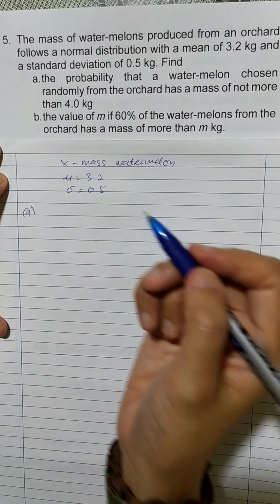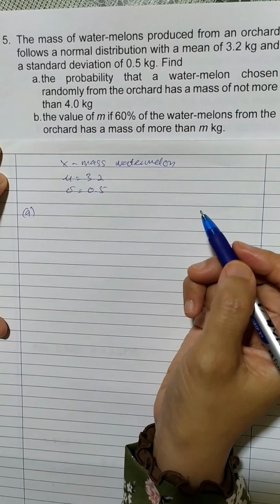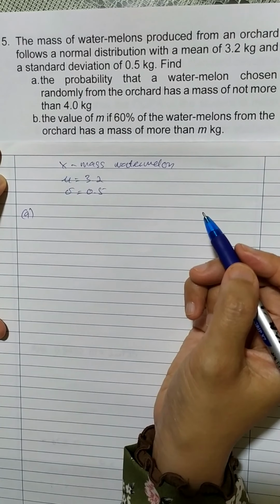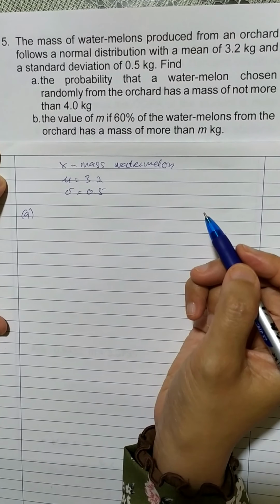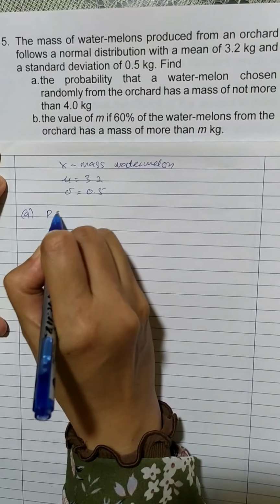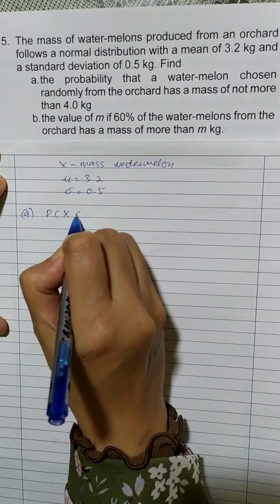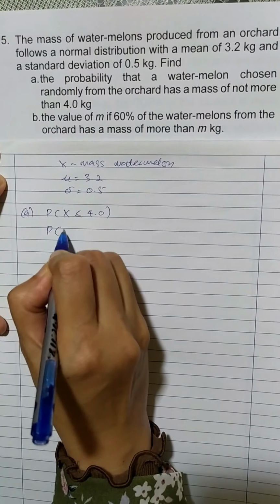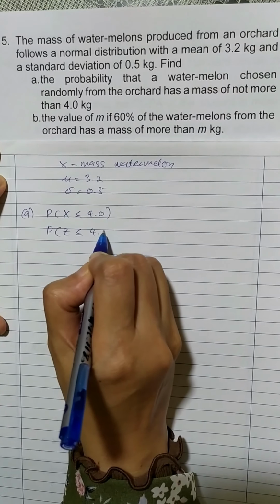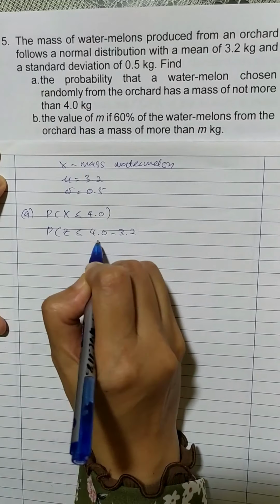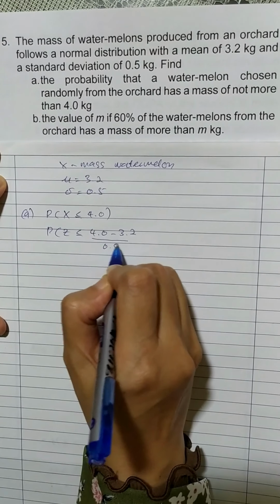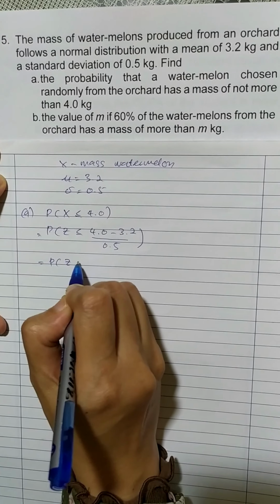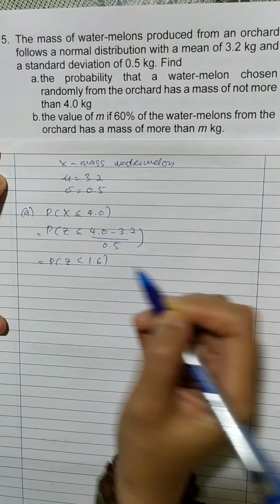Find the probability that a watermelon chosen randomly from the orchard has a mass of not more than 4.0 kg. So the probability that mass X is less than or equal to 4.0. You have to make it standard: (4.0 minus 3.2) over 0.5. Here we get Z less than 1.6.